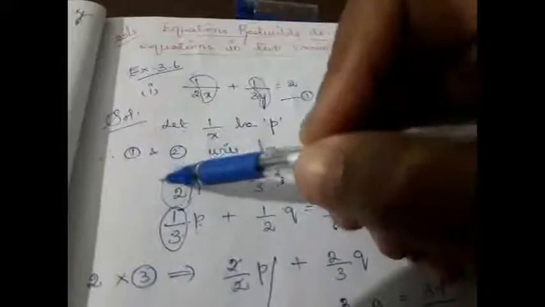Or else here, what are we going to do is, instead of multiplying by 1 by 3 and 1 by 2, what are we going to do?